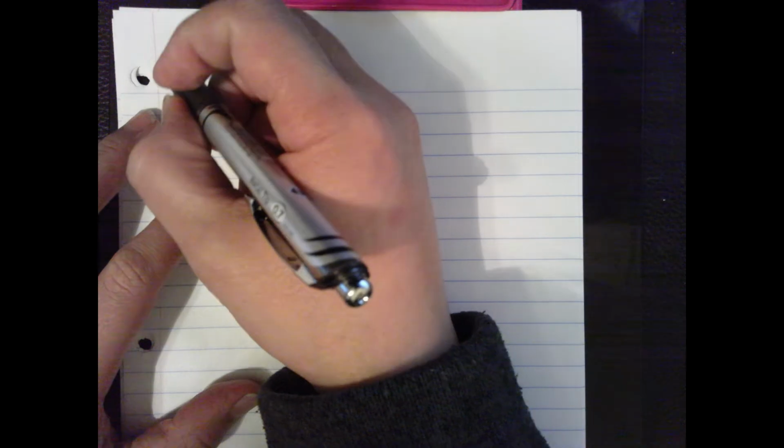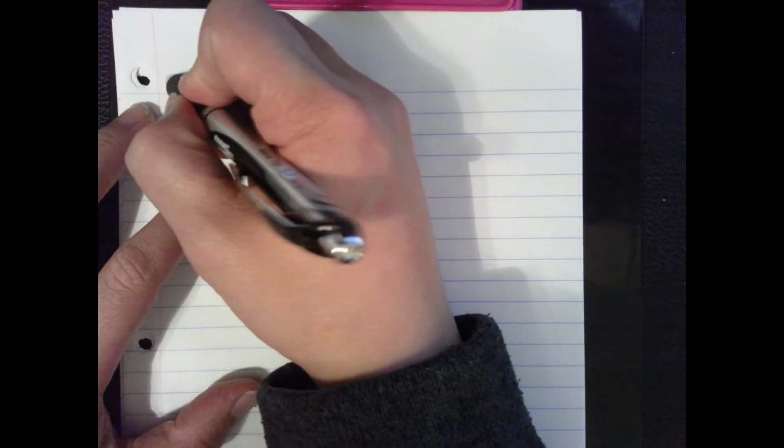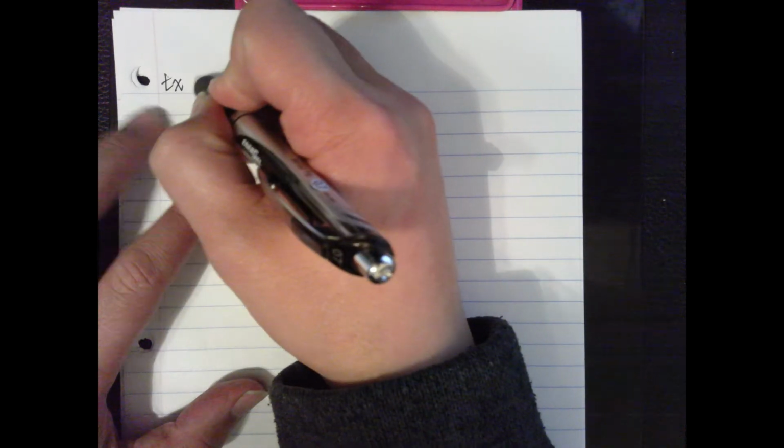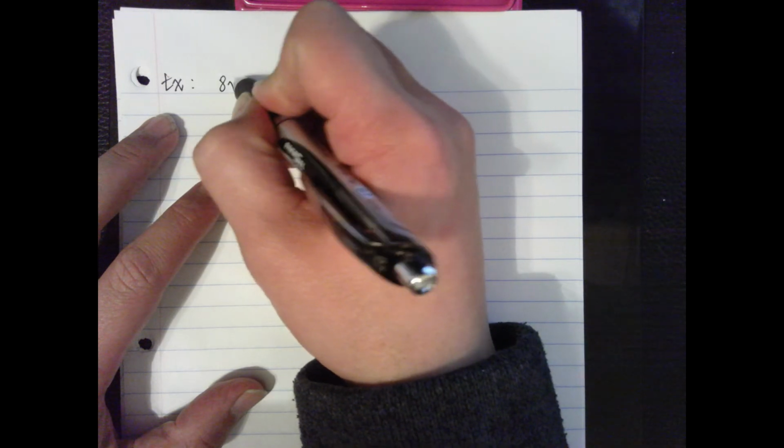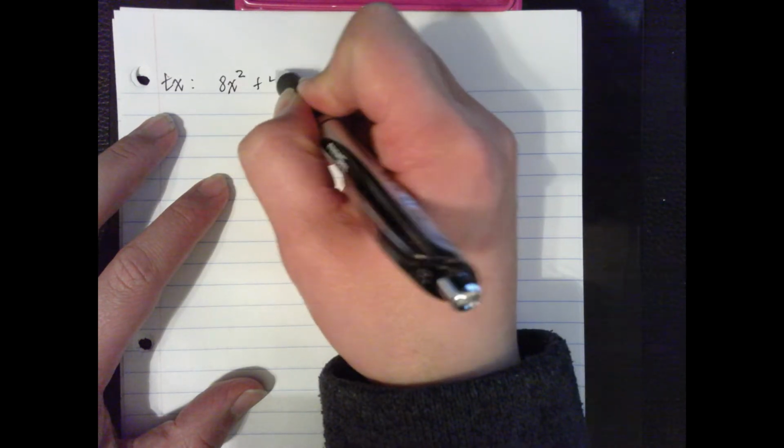So we really want to talk about factoring a GCF from a polynomial that has more than one term. So binomials, trinomials, and anything higher than that we don't really identify, we just call them polynomials. So for example, let's look at 8x squared plus 4.